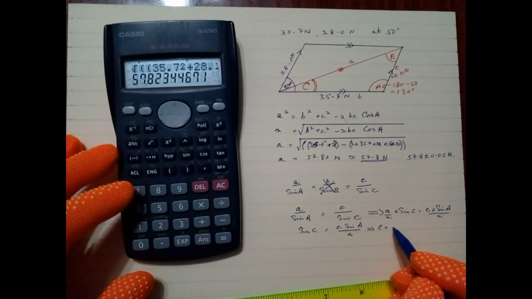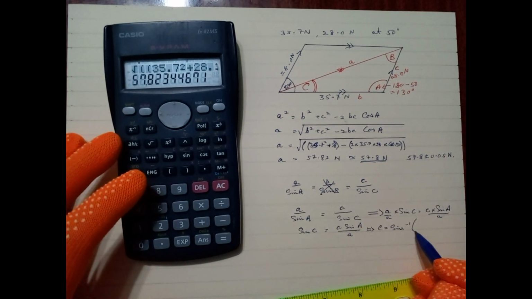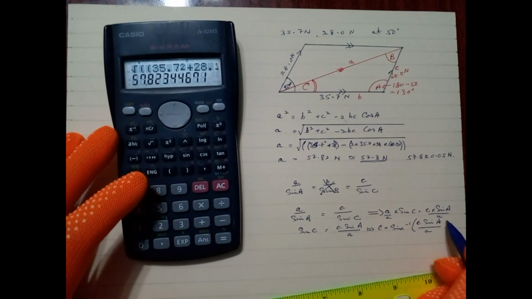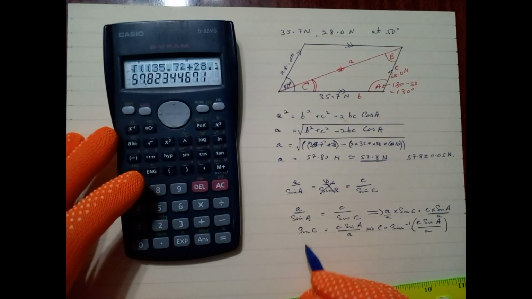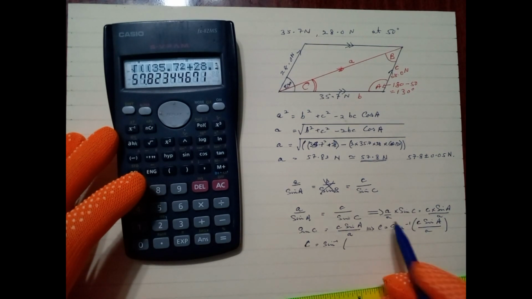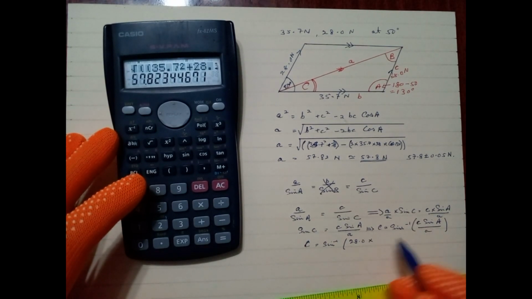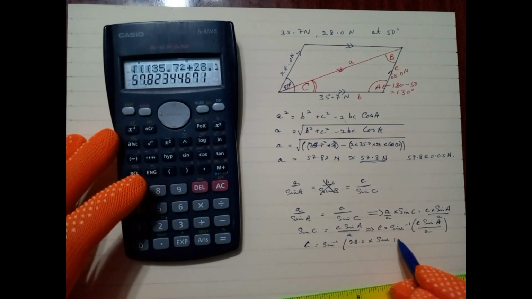C is equal to inverse sine, this stuff here, C sine A over A. Let's put in the numbers. Angle C is equal to inverse sine. Now we'll put in the numbers. We know that C is 28.0 times sine A, and we know that A is 130.